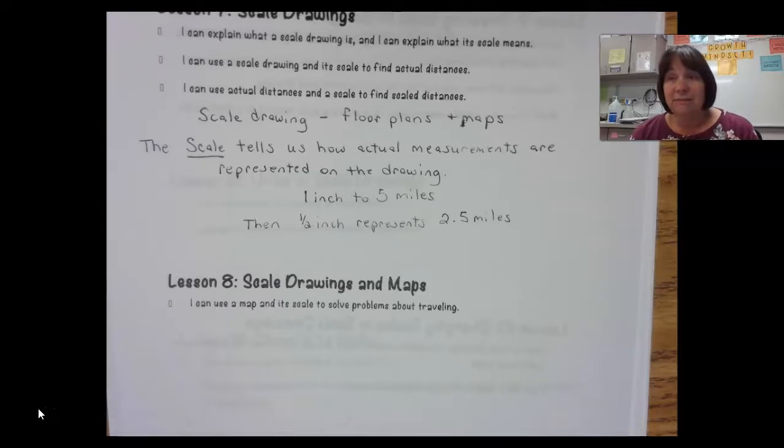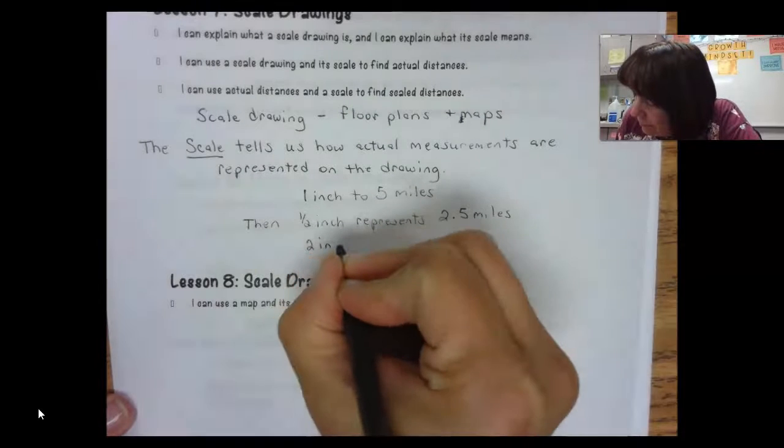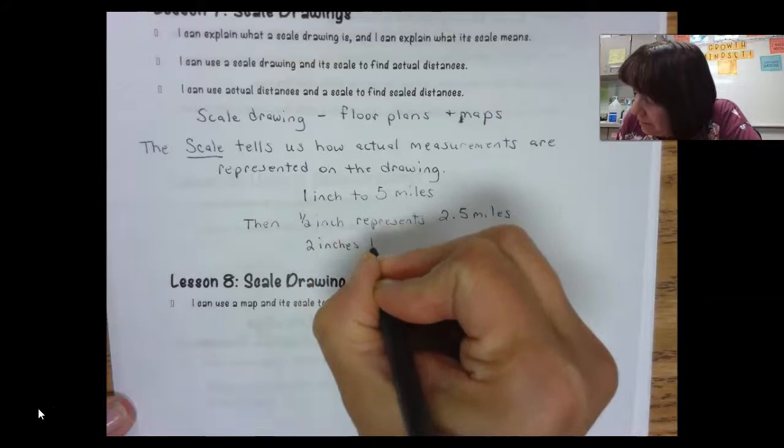So a scale drawing, some examples of that would be like floor plans, blueprints for a house, or maps. And the scale tells us how actual measurements are represented on the drawing. For example, it might be 1 inch to 5 miles. So in the drawing, 1 inch represents 5 miles in real life on the map. Okay? If that was the case, then we could say that a 1/2 inch would represent 2.5 miles. What would 2 inches represent? Hopefully you know that would be 10 miles.